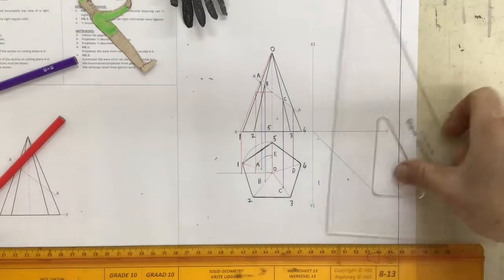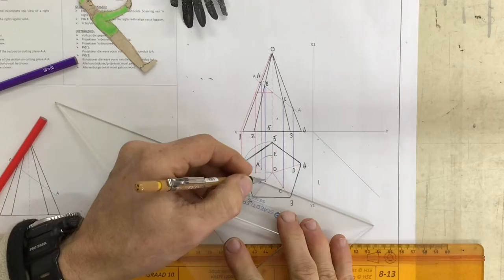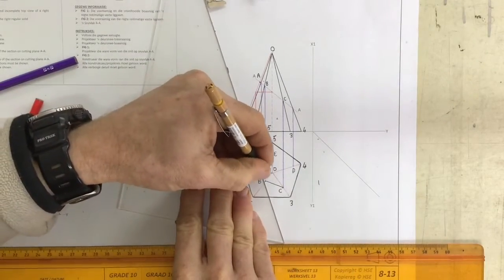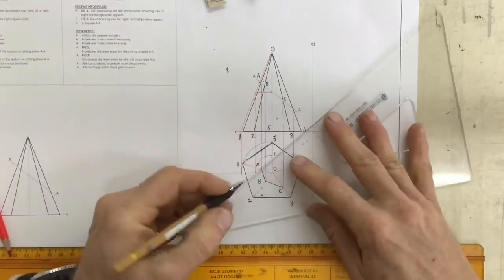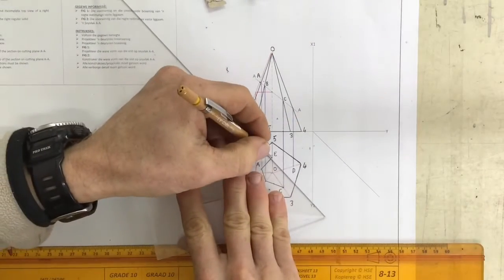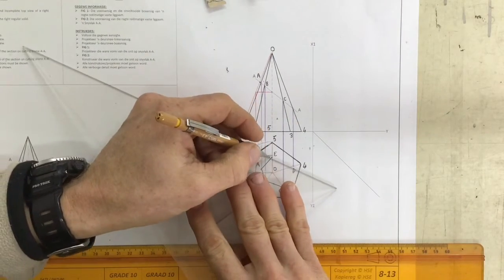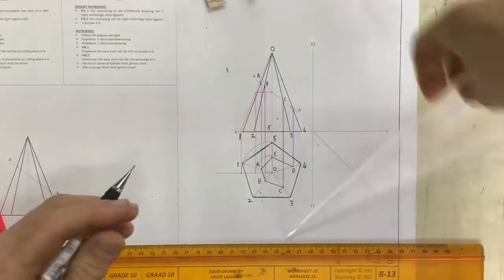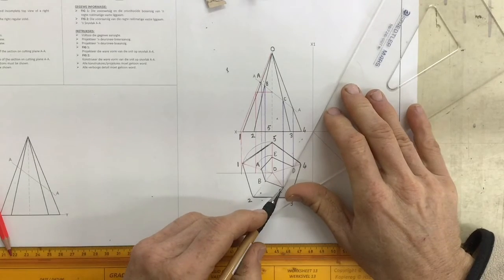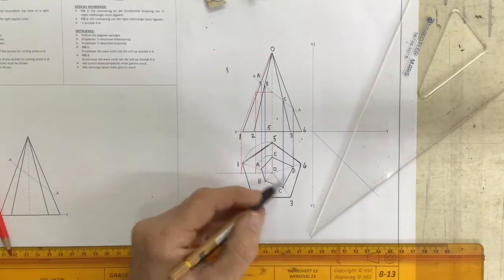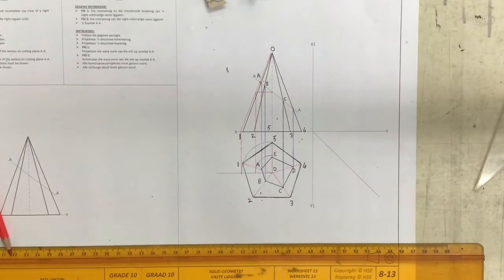Once you've done that, you can then draw in your cutting plane on your top view. There we go. You should have 5 corners on that: 1, 2, 3, 4, 5 corners. I know that I've got my cutting plane section.